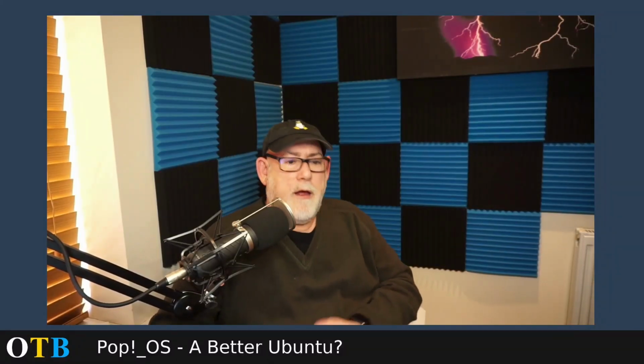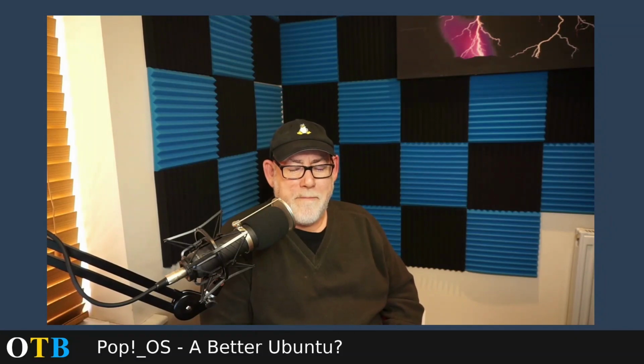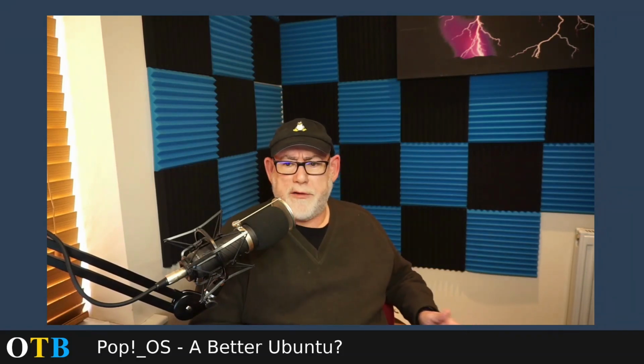So Pop OS. Okay, let's bring it together. I'm not going to be distracted by the fact that it uses Gnome, because if I was going to use Pop OS, the first thing that I would do is install another desktop environment. And on the plus side, there are a whole range of reasons why you would choose Pop OS as opposed to the standard Ubuntu.